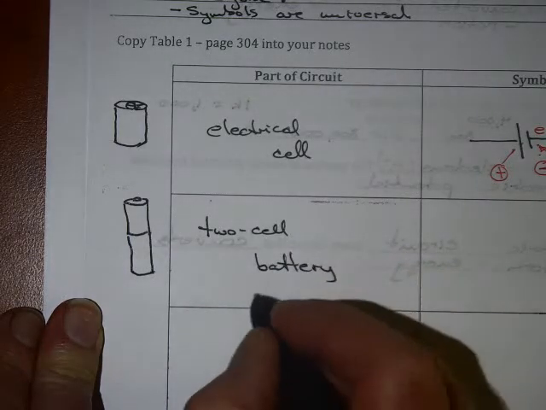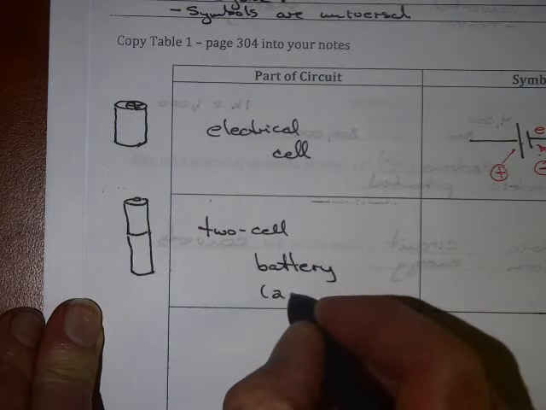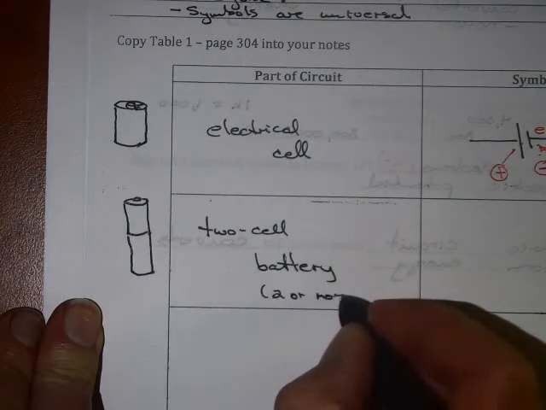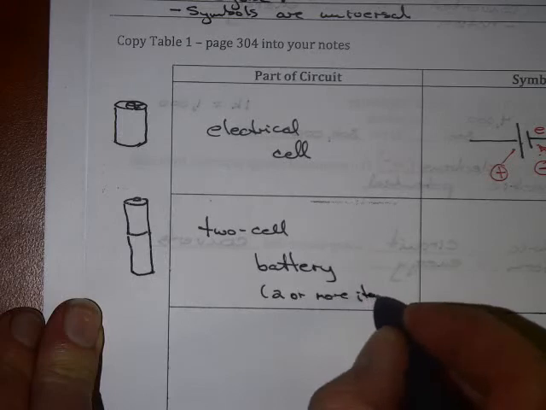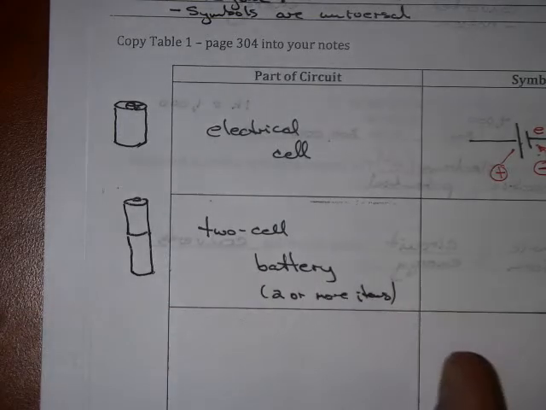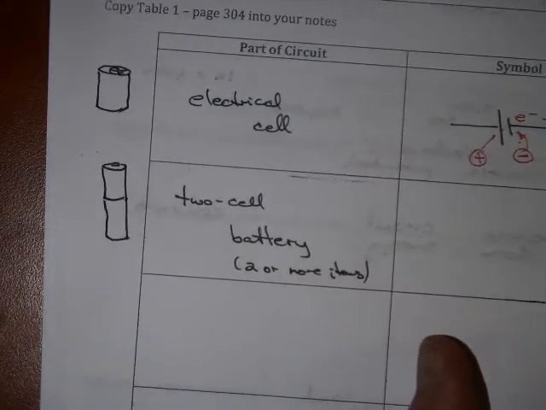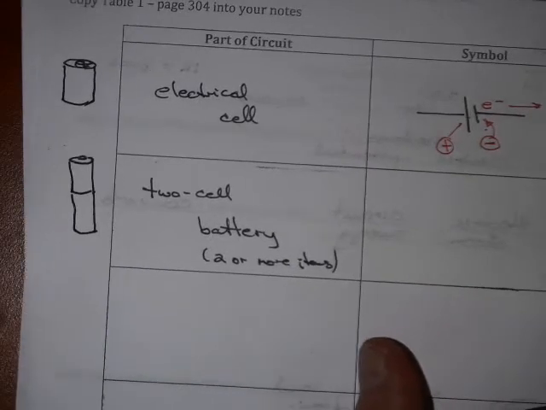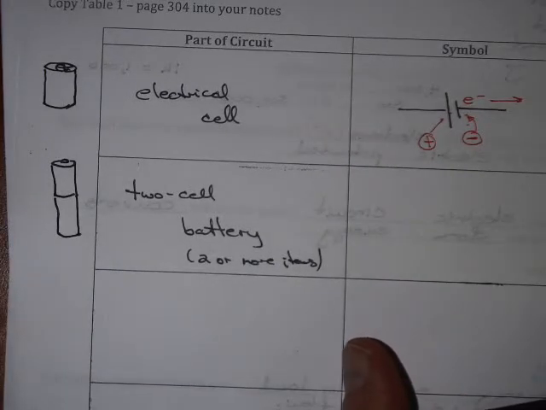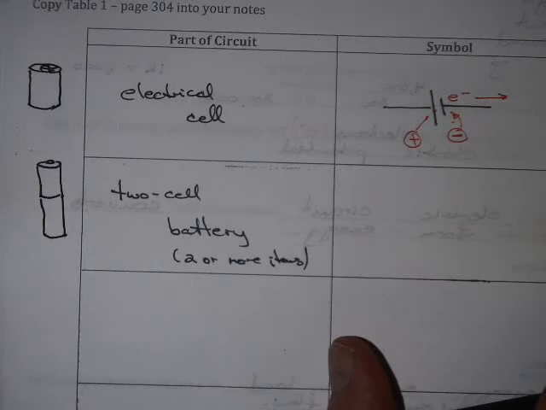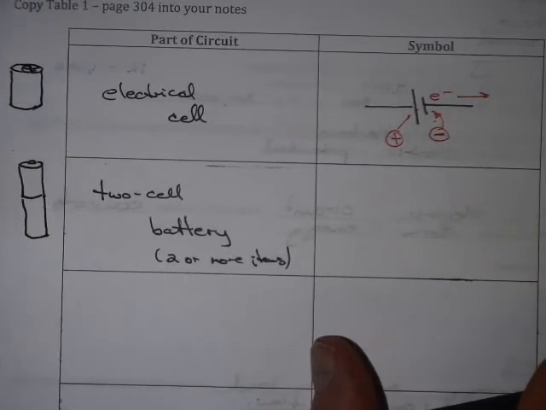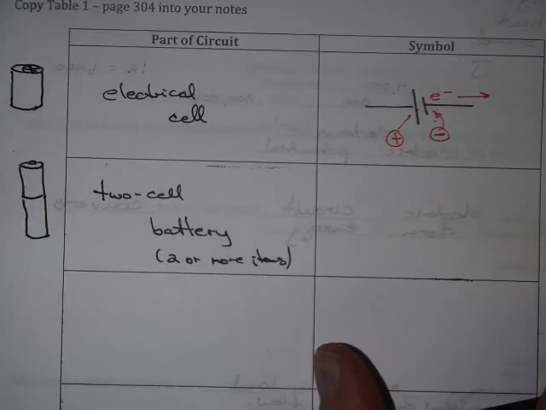Battery implies 2 or more items. In World War II, when we talked about an anti-aircraft battery, you were not talking about one gun. You're talking about a series of guns that worked together to shoot at enemy aircraft.